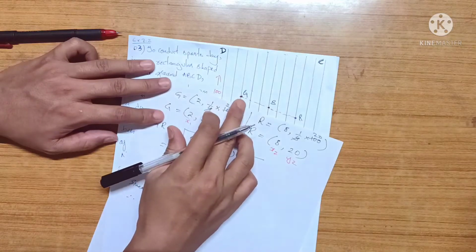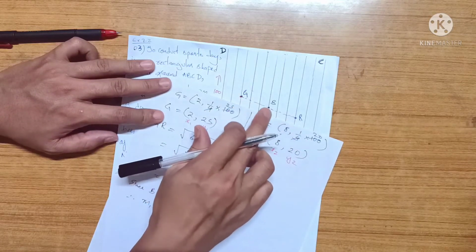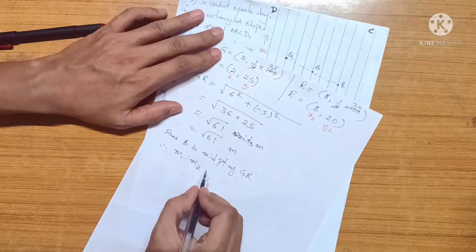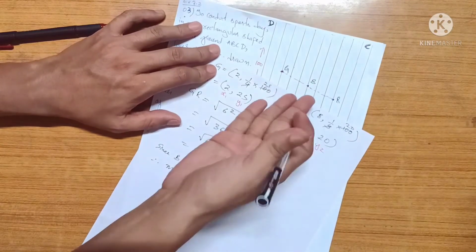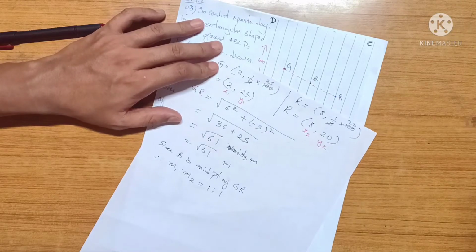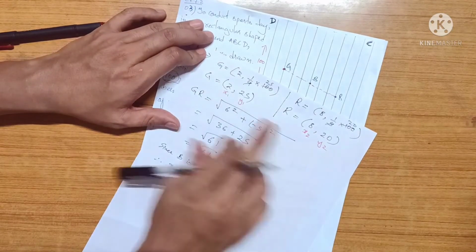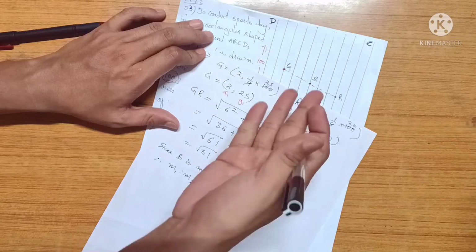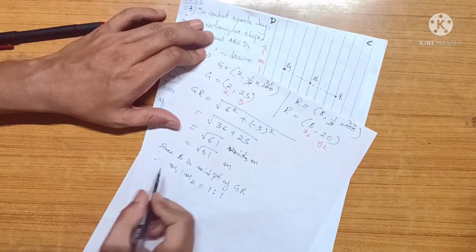Now remember, when we're finding the coordinate of the point lying on a line, we use the section formula. So the ratio, though, easy, na? Obviously 1:1 because it's the midpoint. So the points G and R remain the same. The midpoint is here, so we just have to find the coordinate of B.